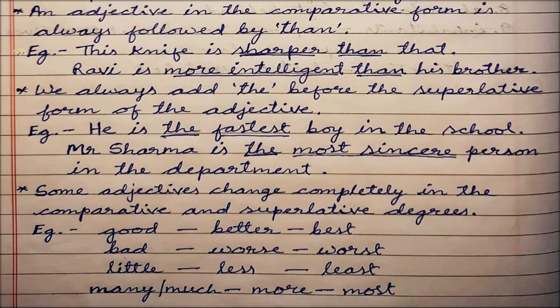An adjective in the comparative degree is always followed by than. So remember that an adjective in the comparative degree is always followed by than, T-H-A-N, than. For example, this knife is sharper than that.